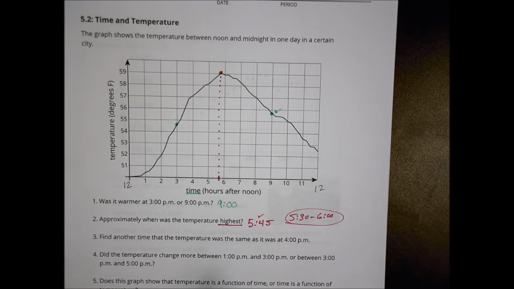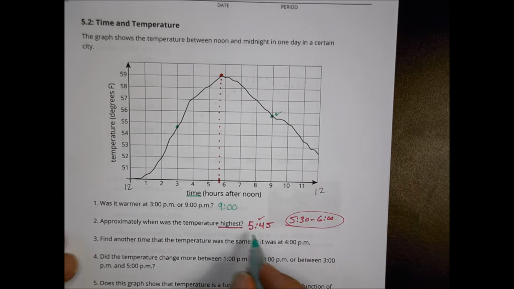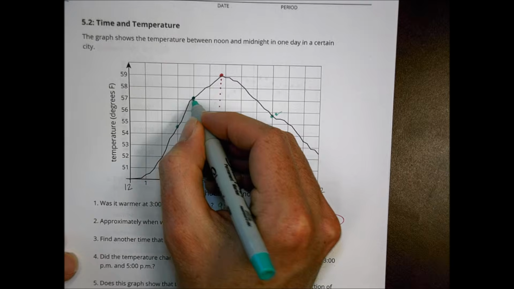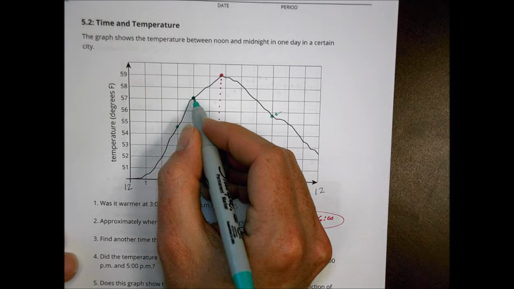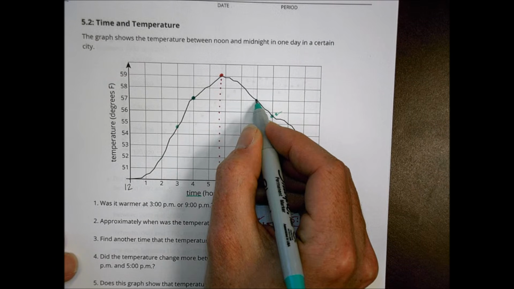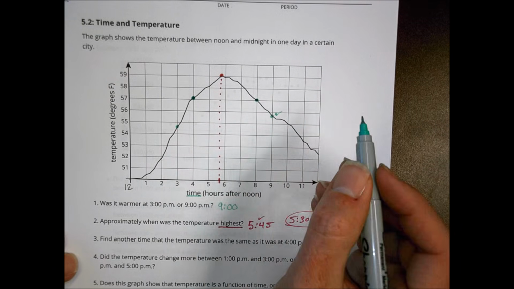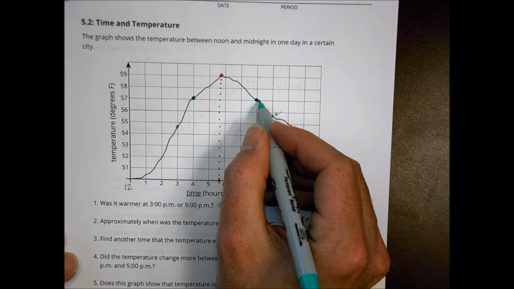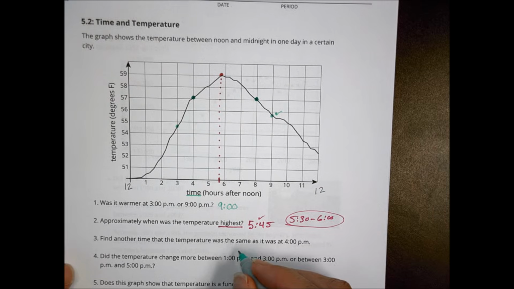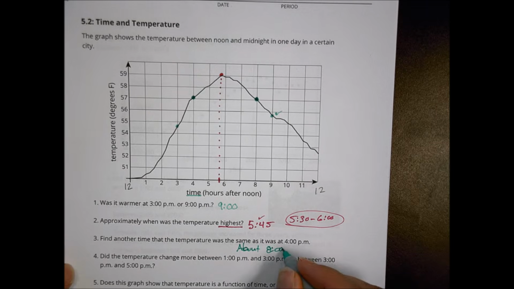Find another time the temperature was the same as it was at 4 o'clock. To do this, we're going to take our little pin and make a point here at 4 o'clock, and then what we want to do is move across horizontally and find a spot where it's the same temperature. When we move that across, we can see that right about there, looking down, at about 8 o'clock, it was the same temperature as it was at 4 o'clock. So we could say about 8 o'clock. It's not exact, but it's close. It gets me pretty close there.